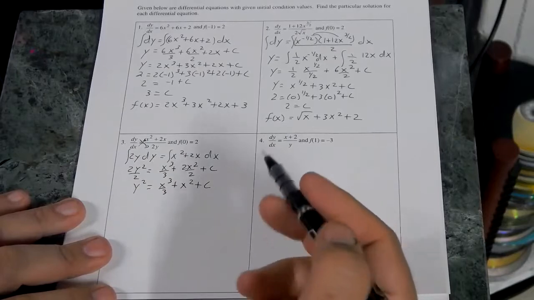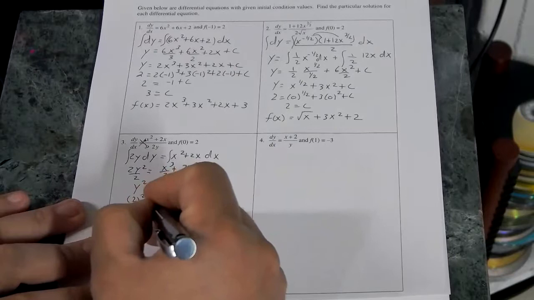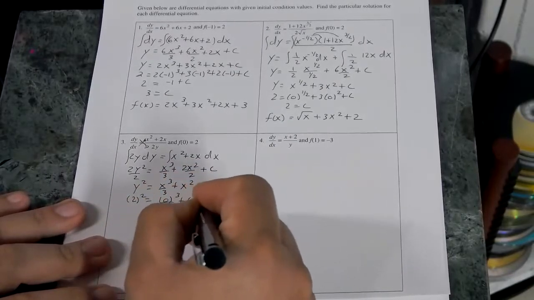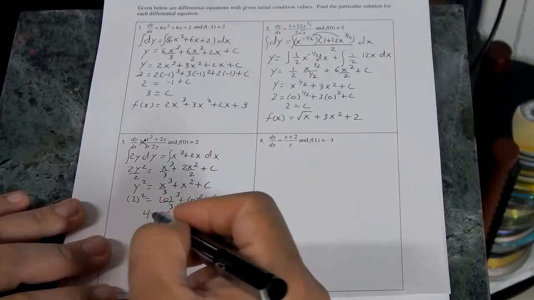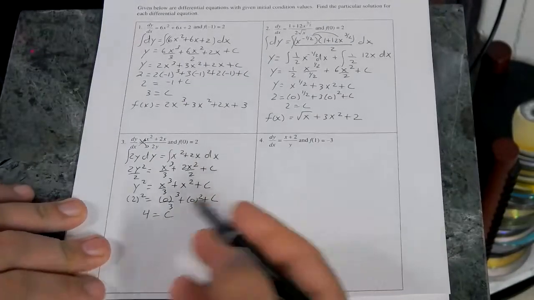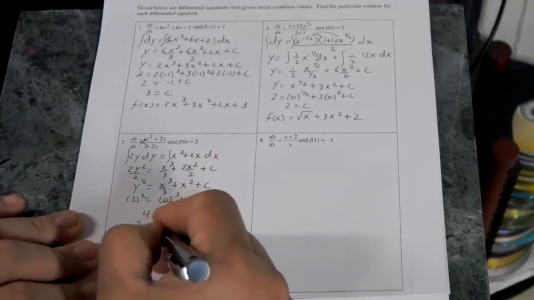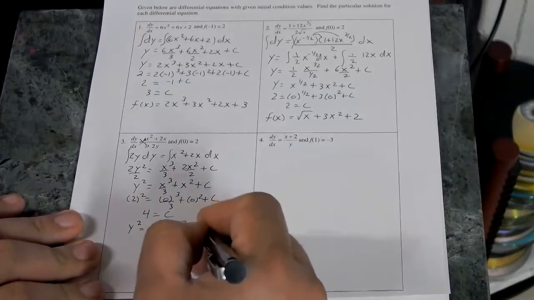So now plug in the initial condition 0 and 2. So I end up with 2 squared equaling 0 cubed over 3 plus 0 squared plus c. You see that 4 is equal to c. So now I'm going to go back and plug it in. So we have y squared equaling x cubed over 3 plus x squared plus 4.